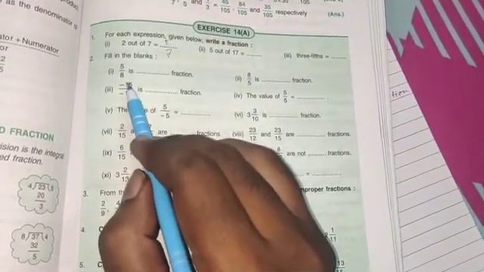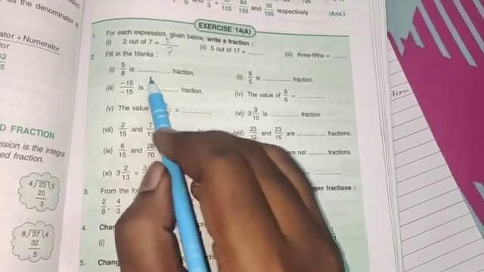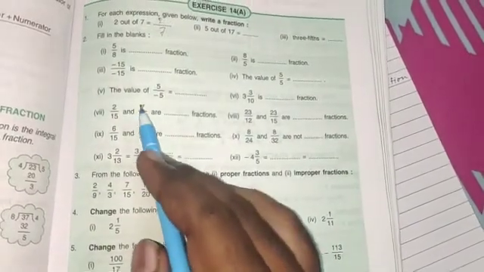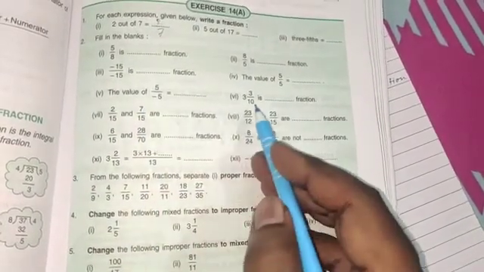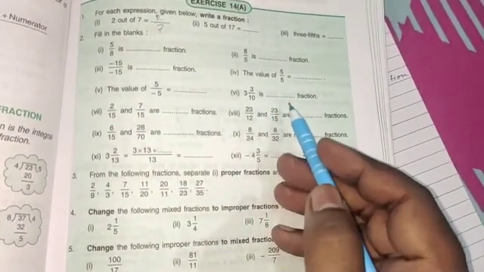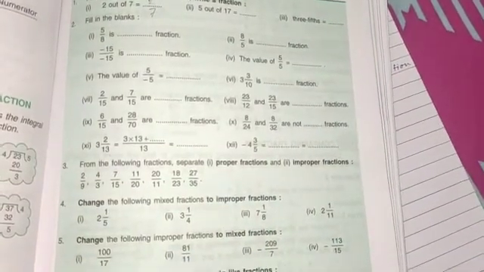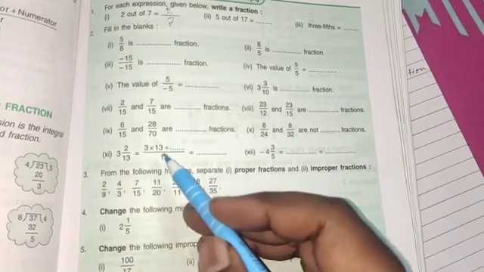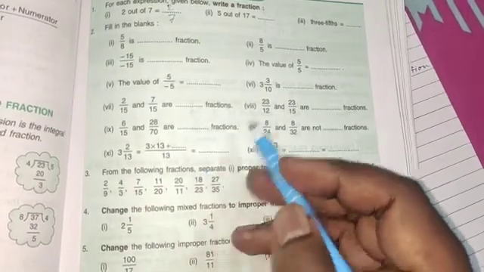Now here you have to tell what kind of fraction this is, what kind of fraction this is. Here you have to convert the mixed fraction into an improper fraction.